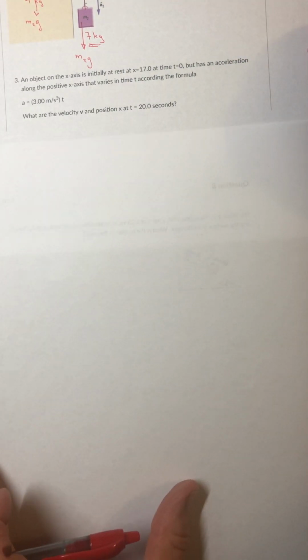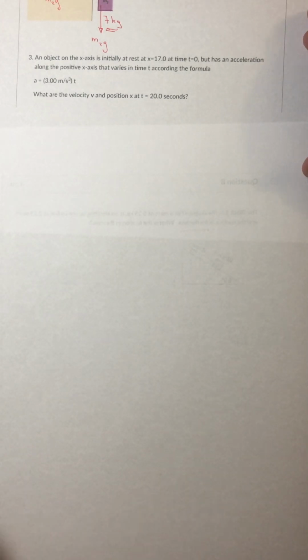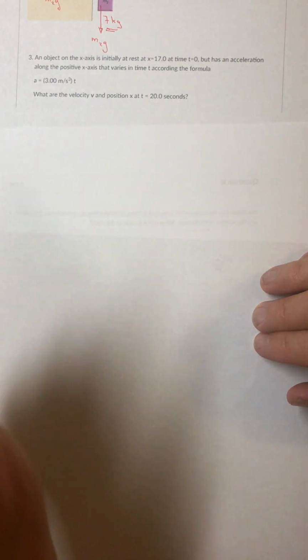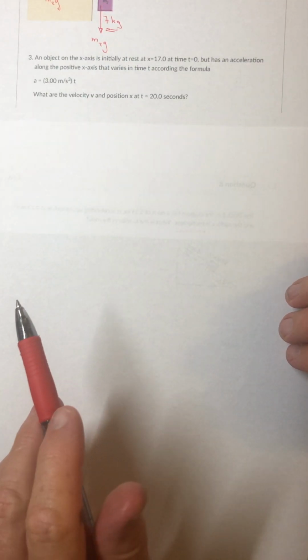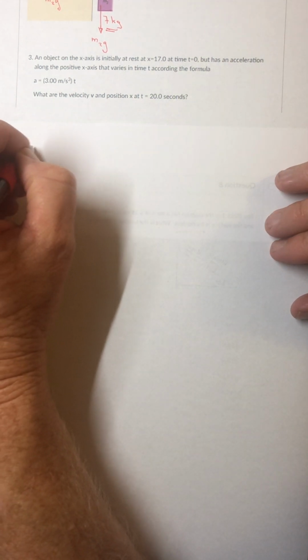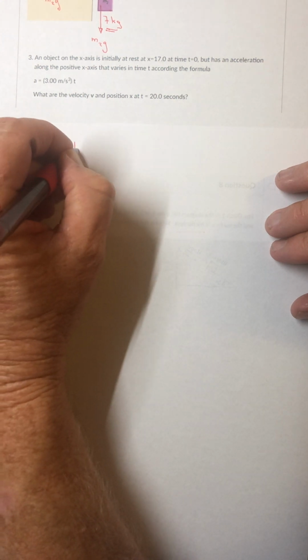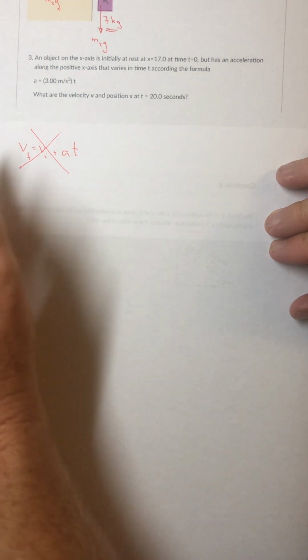All right, well, let's do one more here. Let me do the backside here of number 8. And this one here is one that has a non-constant acceleration. And that's probably the hardest part of this, is to recognize that an equation that would look like this, final equals initial plus acceleration times time, can't be used.